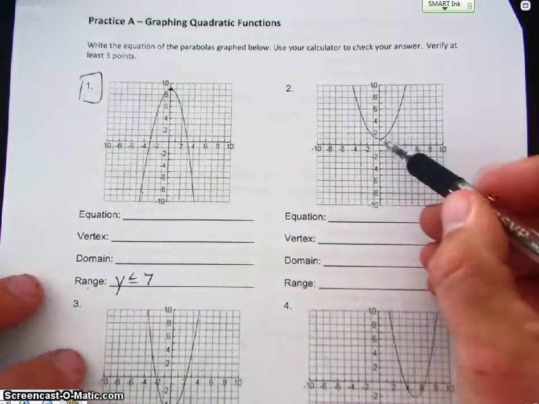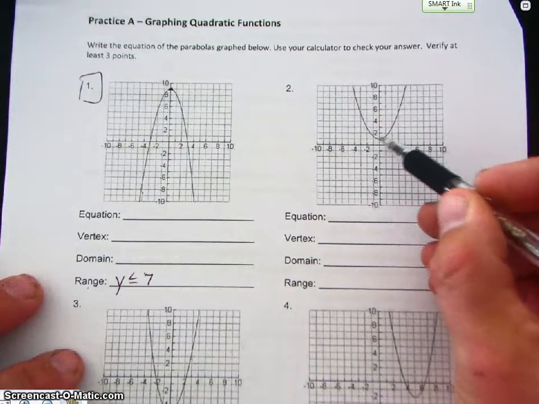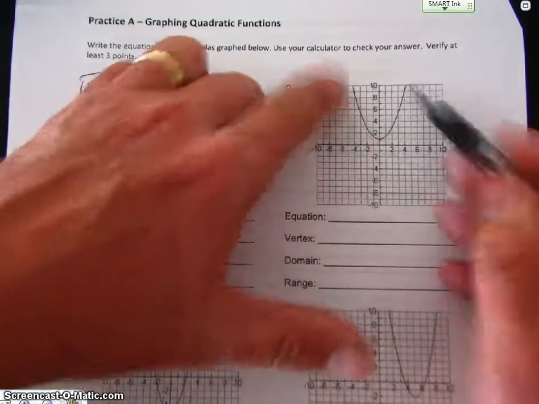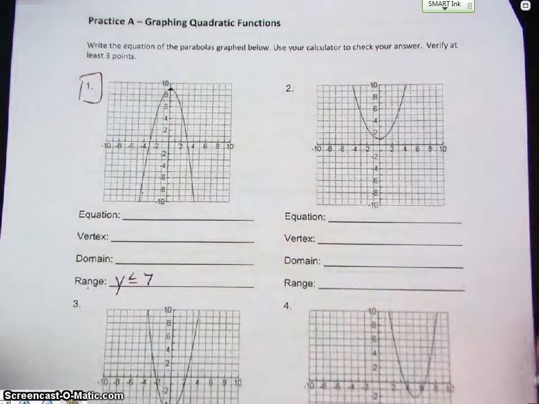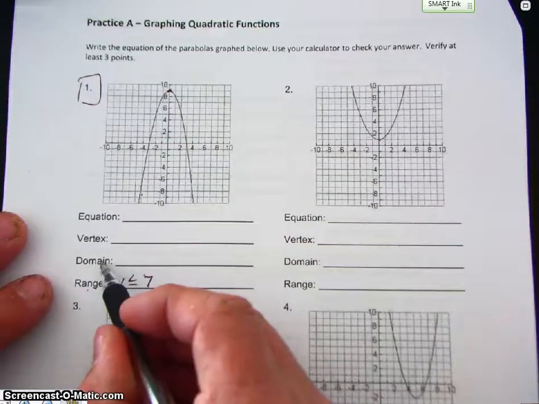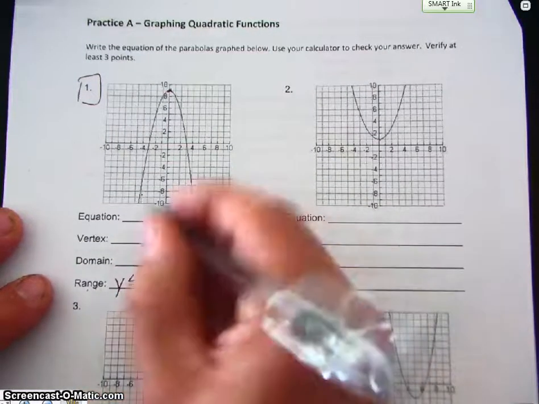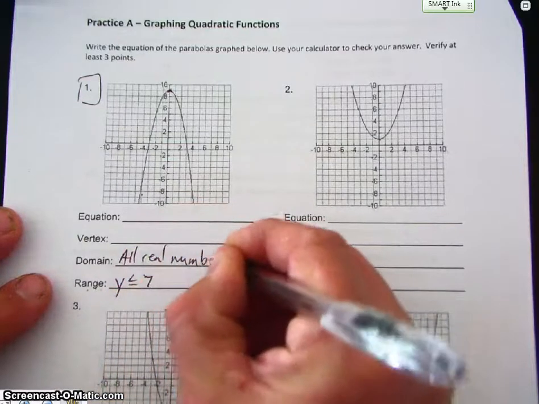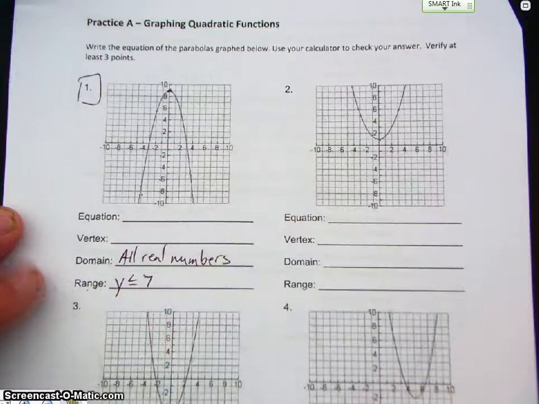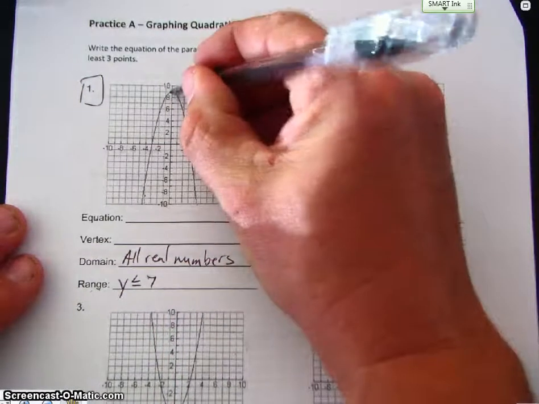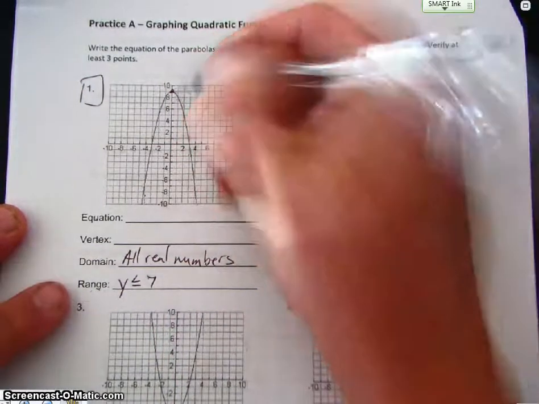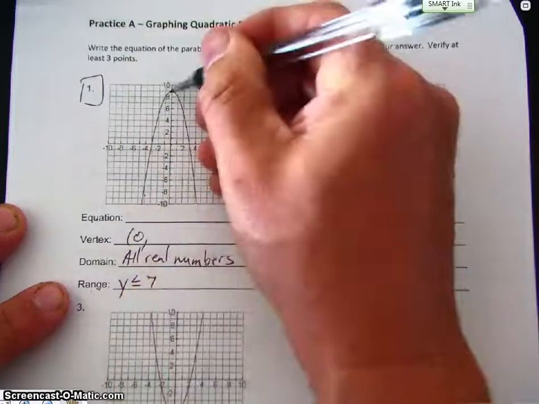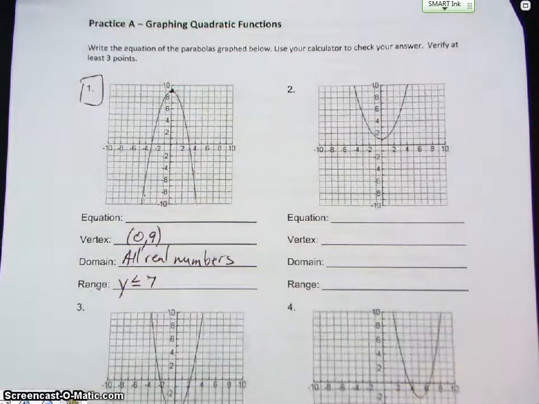So here, the lowest point is here. It's not the highest point, it's the lowest point. The rest of it goes up, so therefore it will be y is greater than or equal to whatever the value is. Now, the domain, as I said before, for all of these will be all real numbers. The vertex, remember, is the max or the min. So the coordinate point of this is, on the x-axis, 0 and 9. So there is your vertex.